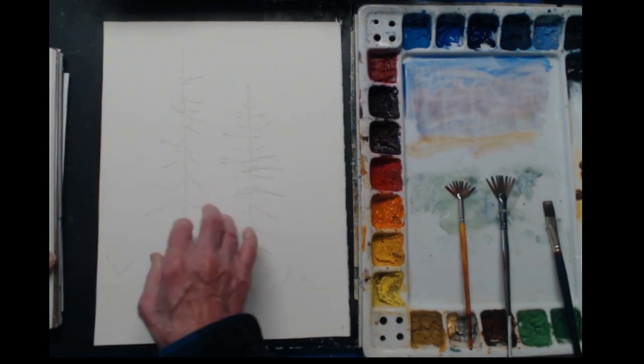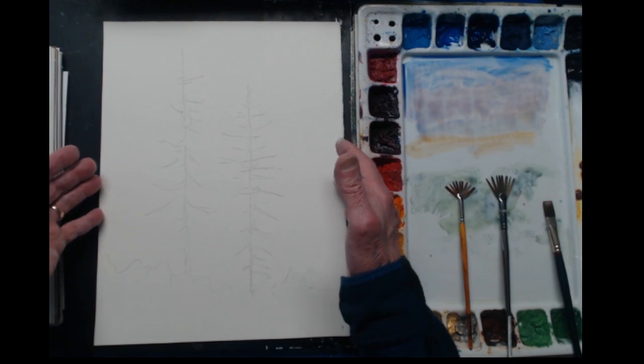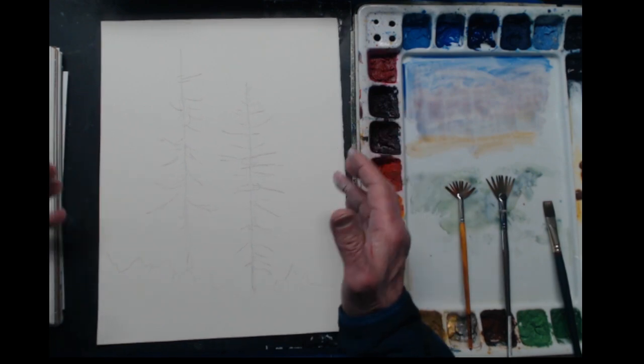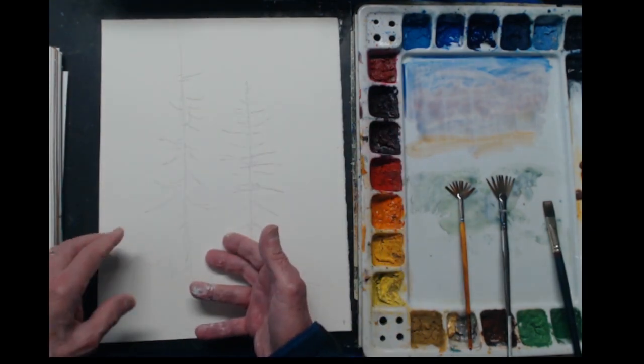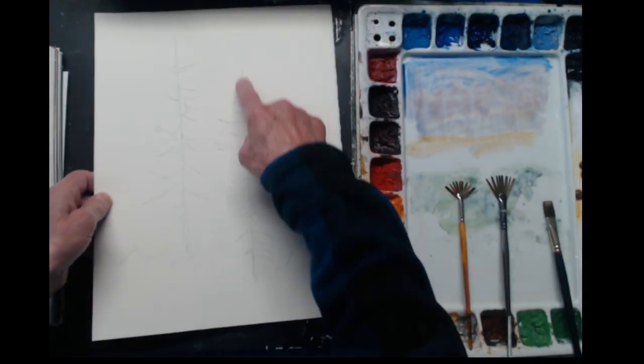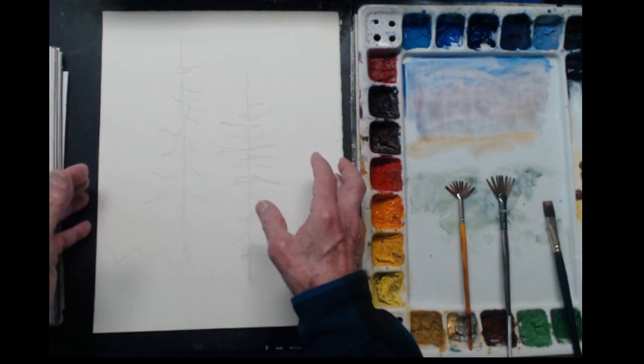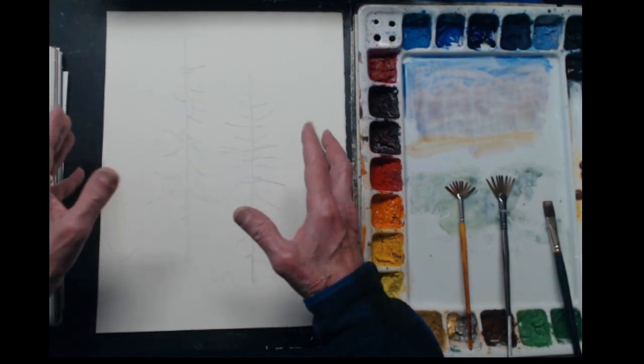So over here, I've got my watercolor paper. This is a quarter sheet. I'm going to use a quarter sheet today, a little bit bigger to see everything. And I've drawn a couple shapes in here on my paper. You can see here I've got the stems down here, and I've got some general size branches and so forth I'm going to paint in.